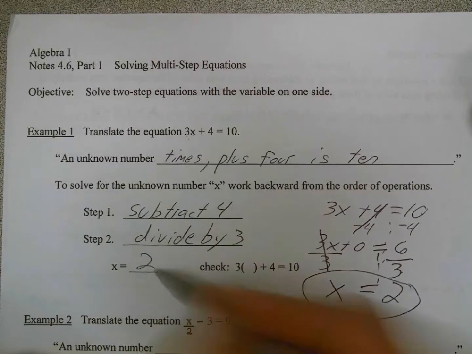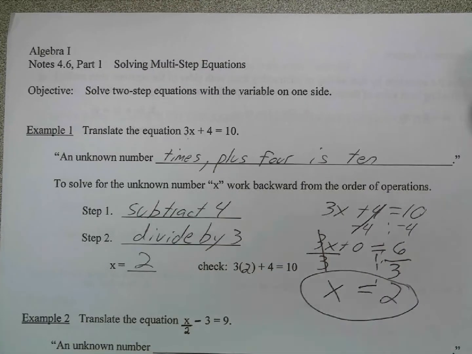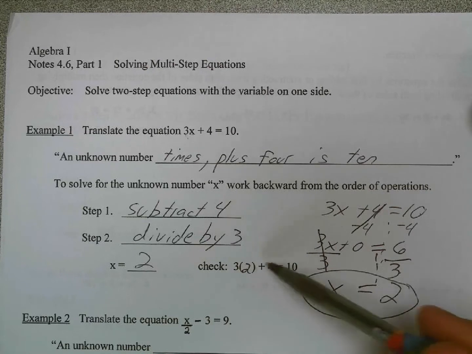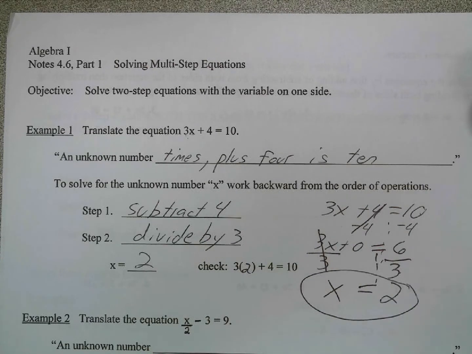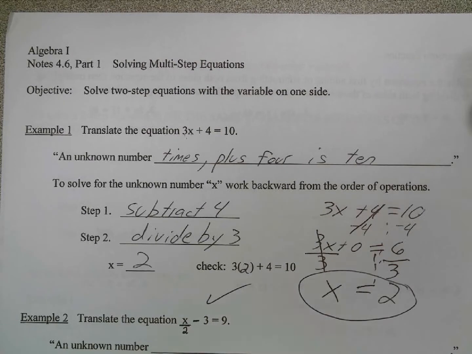So we can check this. If x is 2, all right, plug that back in. Substitute it back in. 3 times 2 is 6. 6 plus 4 is 10. That works out great. Check. Bada bing, bada boom. All right?